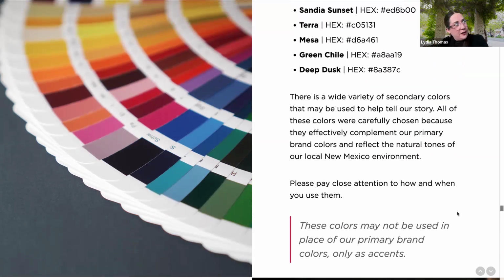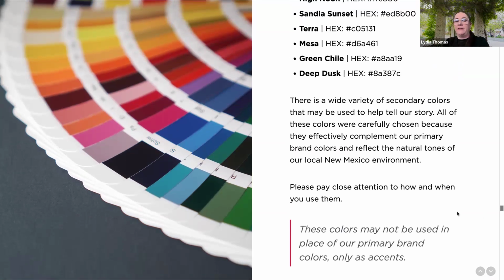Your secondary colors may not be used in place of your primary brand colors, only as accents. That is kind of a UCAM guideline. Just as a reminder, cherry, turquoise, use them as your primary colors. And it will also really heavily give you some guidance. Put your logo on your dashboard, because whenever anybody sees it from anywhere else, what is this information? Who is it coming from?